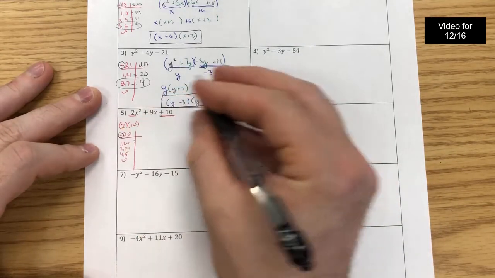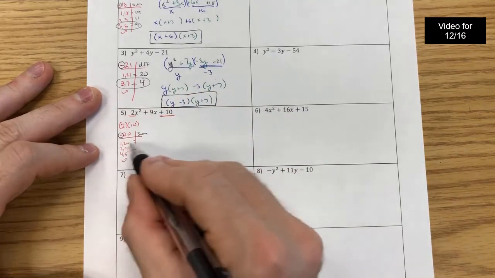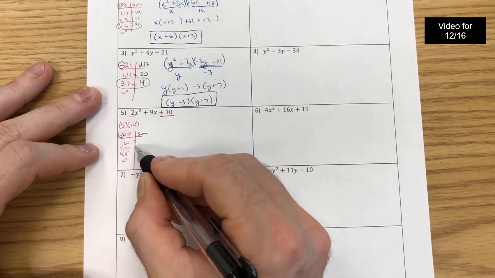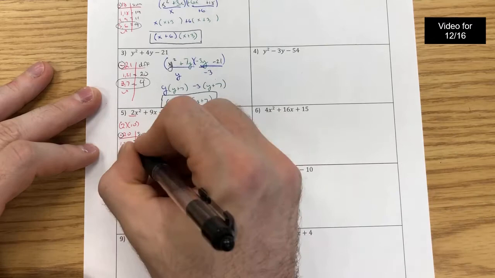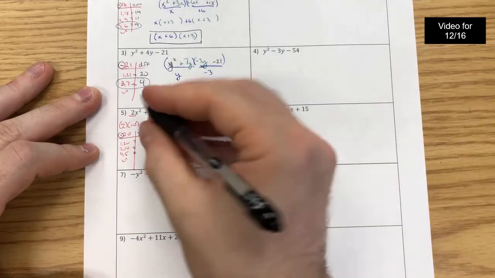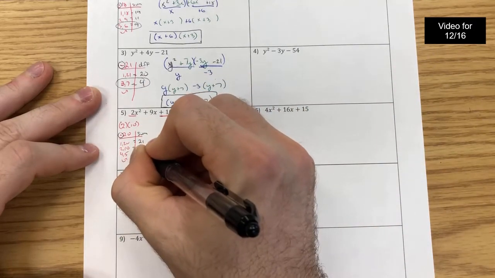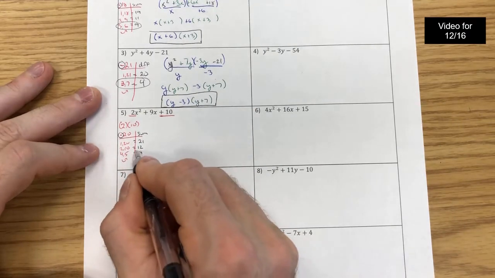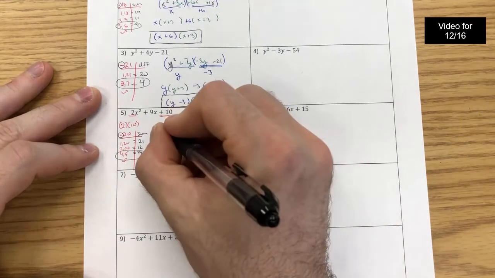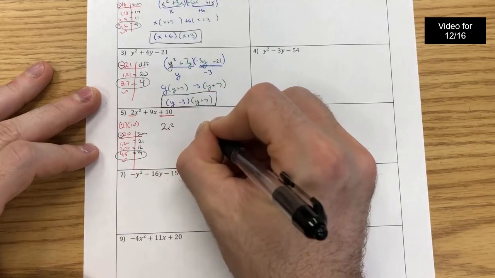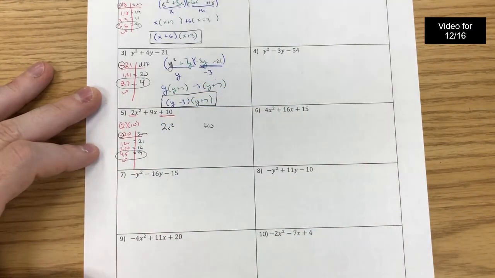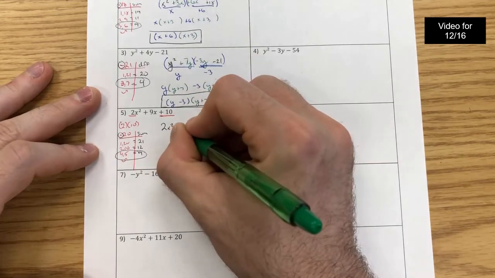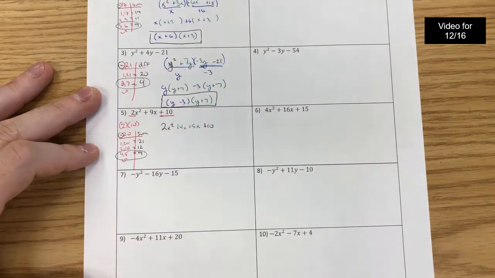I notice that this is a positive, which means I'm going to be adding these. Whatever they are, they're either both going to be positive or they're both going to be negative. We don't really care. Here, I get 21, 12, and 9. Looks like the only ones that sum up to make my 9 are a 4 and a 5. So I'm going to say, okay, plus 4x plus 5x.